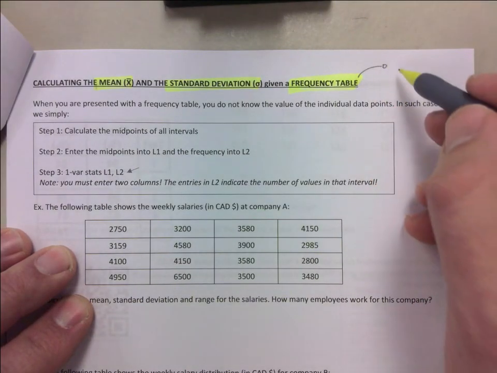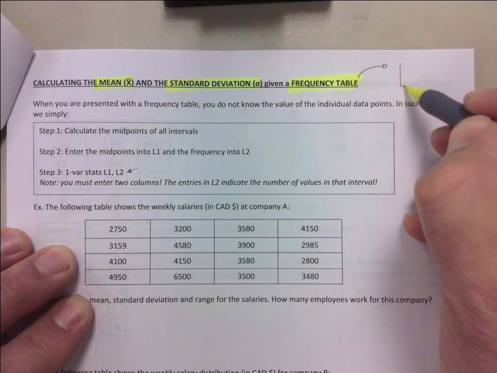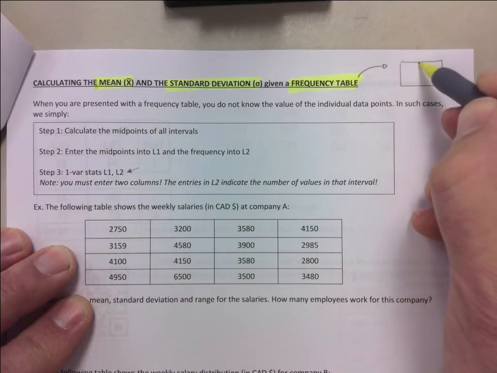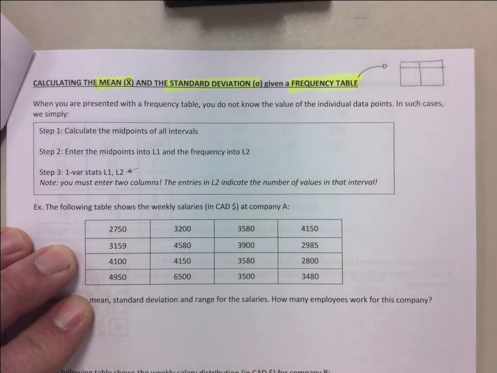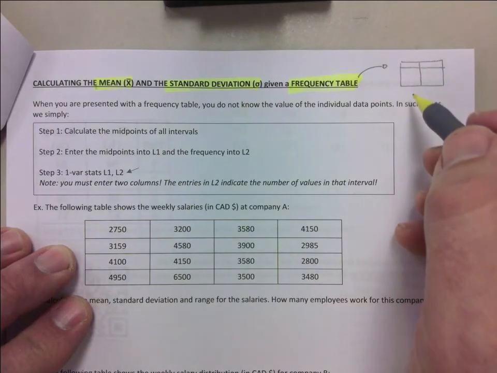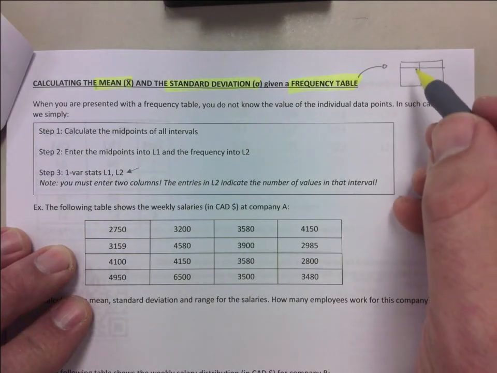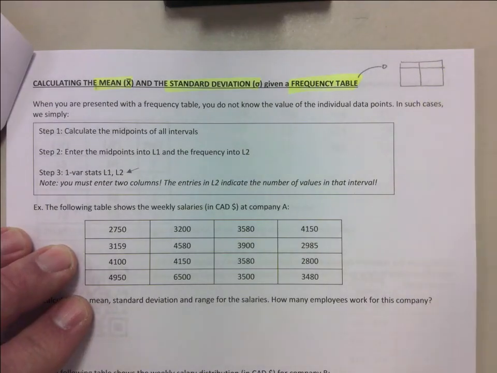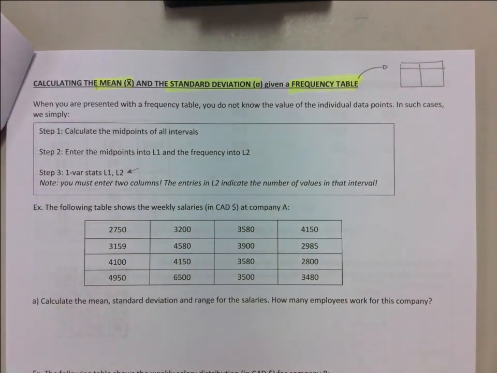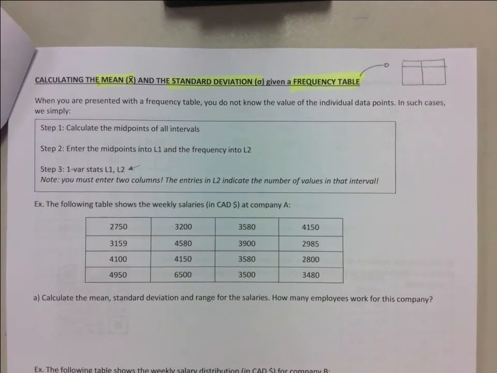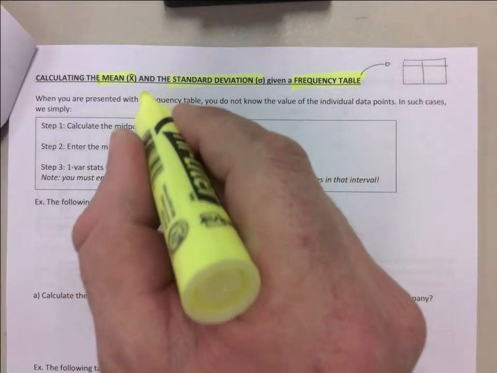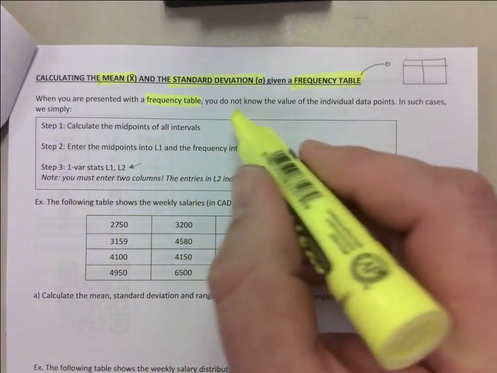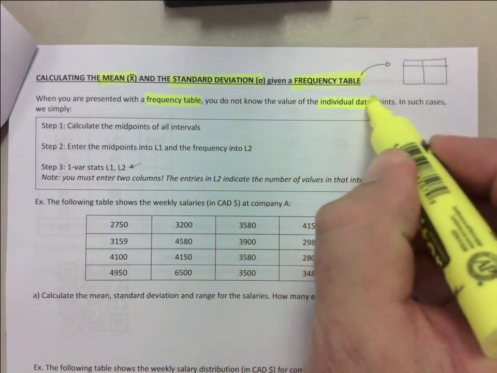Let's make sure you understand. A frequency table usually has two columns or two rows. Okay? And so that's something that you want to remember. So when you're presented with a frequency table, when you're given a frequency table, you do not know the individual data points, right?